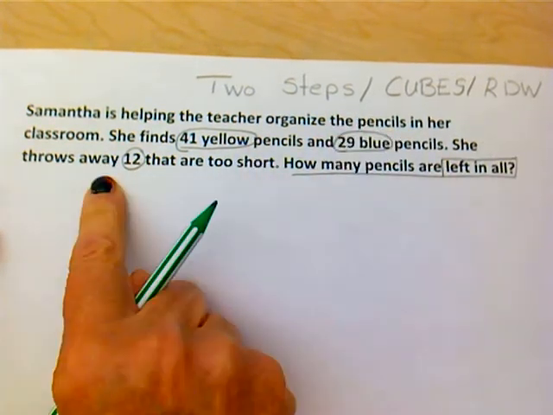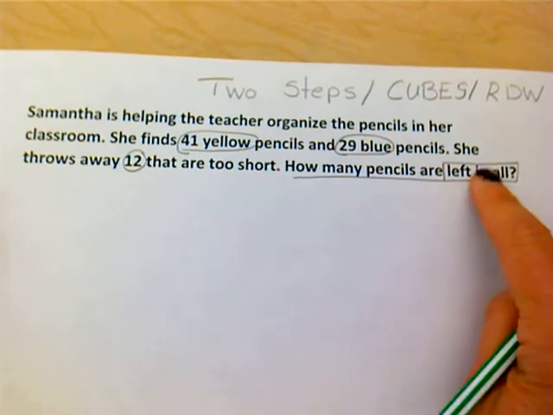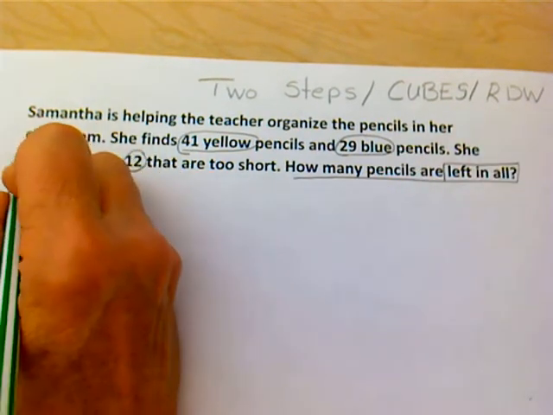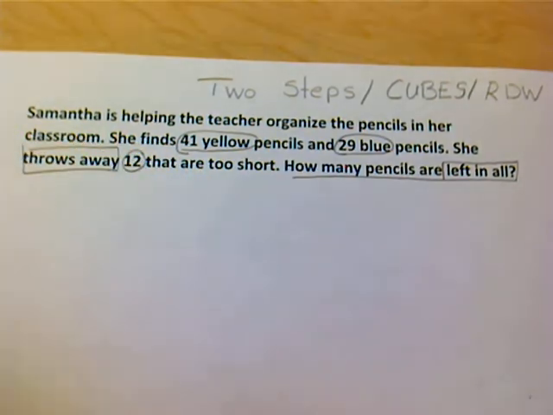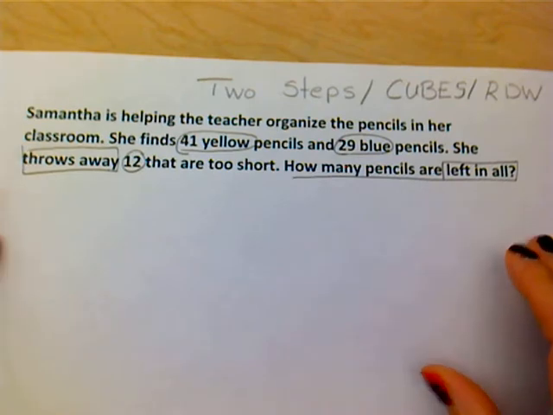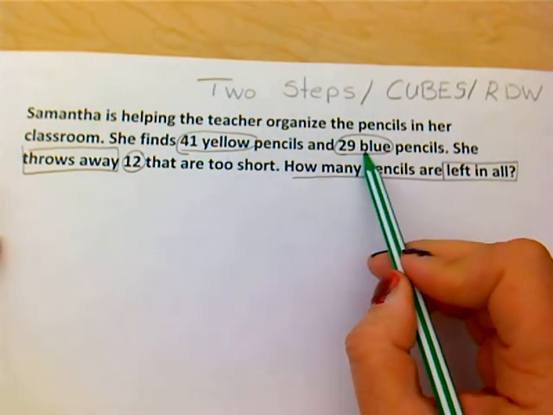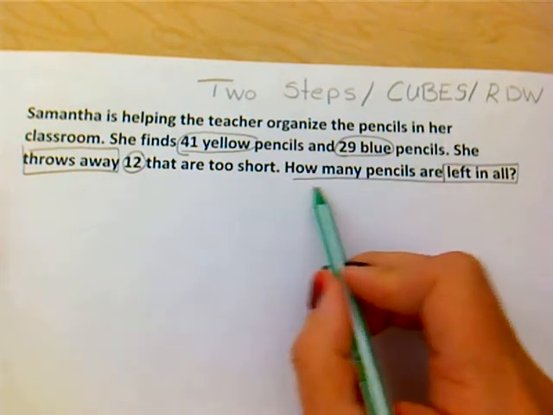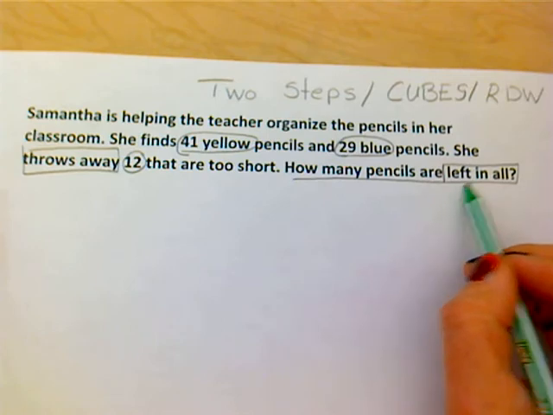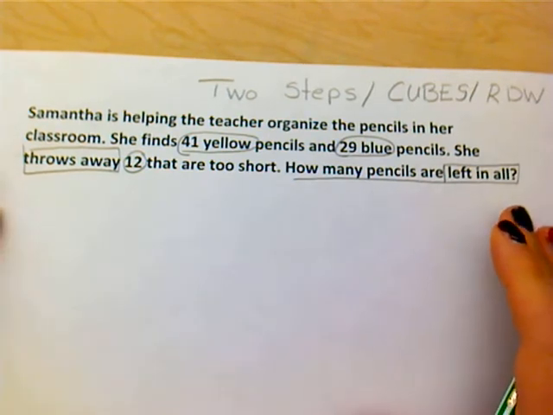So I've circled the numbers. I've underlined the question. I started to box the keywords. I got that one. But I also think throws away would be an important keyword telling us that some are going away. So 41 yellow, 29 blue, throws away 12 that are too short. How many pencils left in all? So I'm going to leave you now.